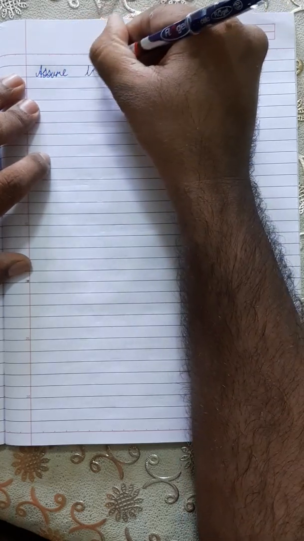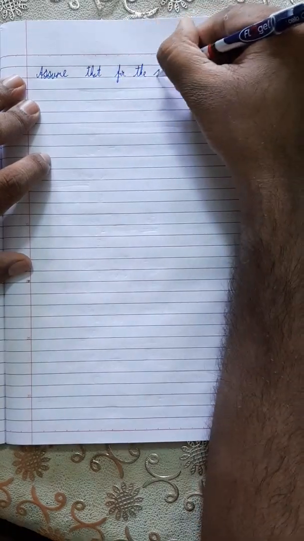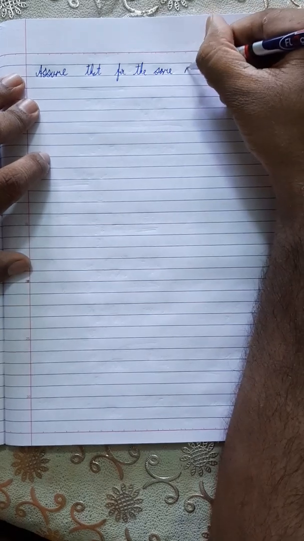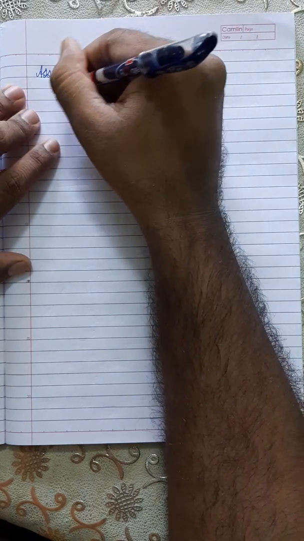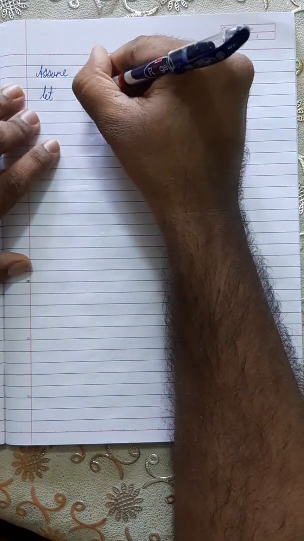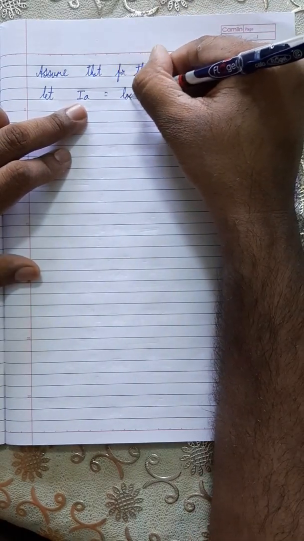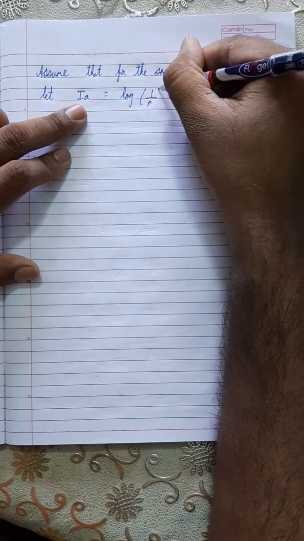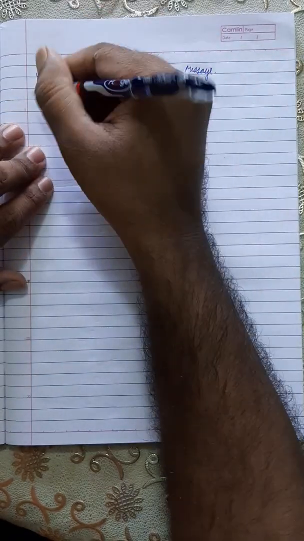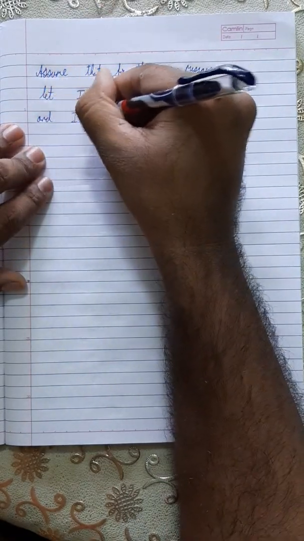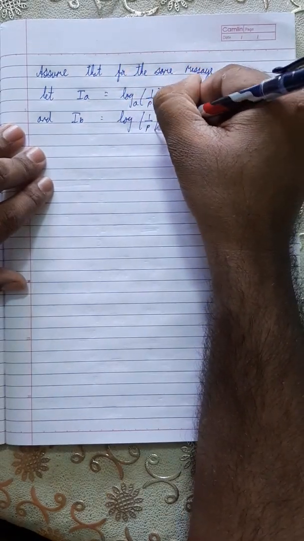To understand that, first I assume that for the same event, for the same message, let I sub a be equal to log of 1 by p to the base a, and let I sub b be log of 1 by p to the base b.